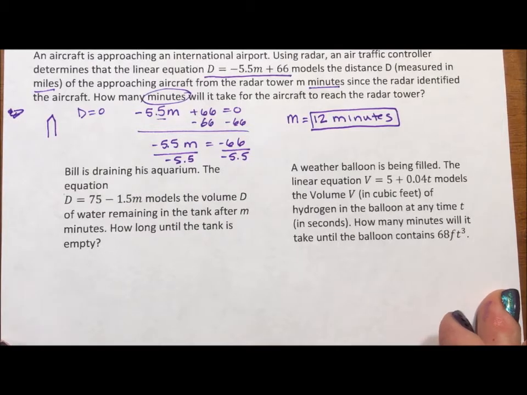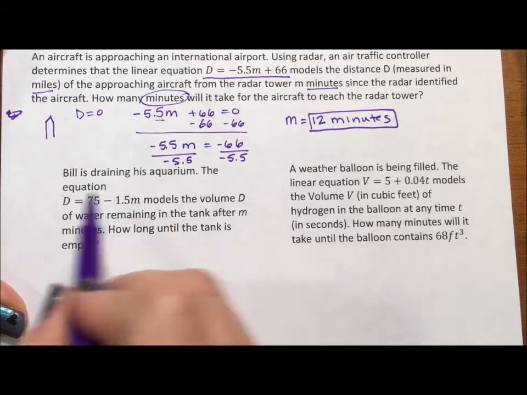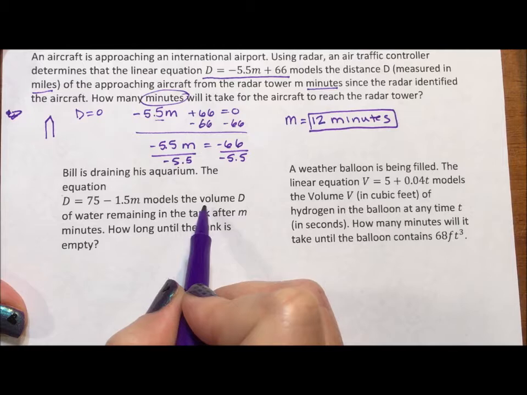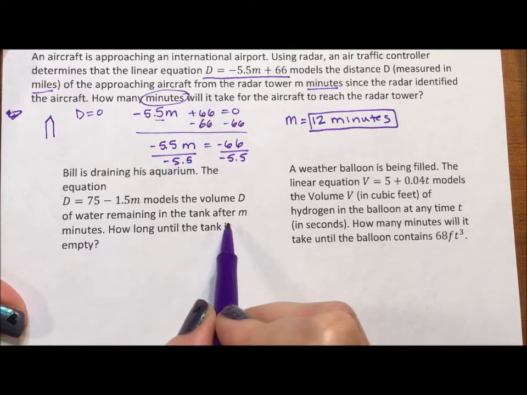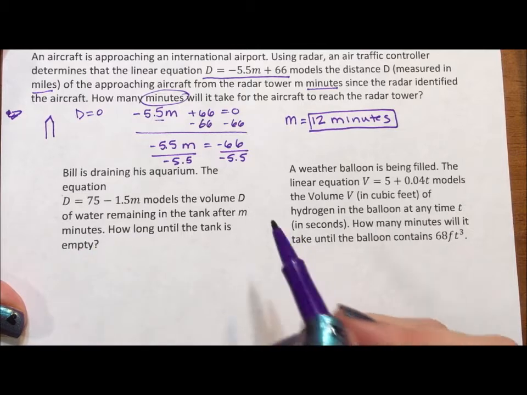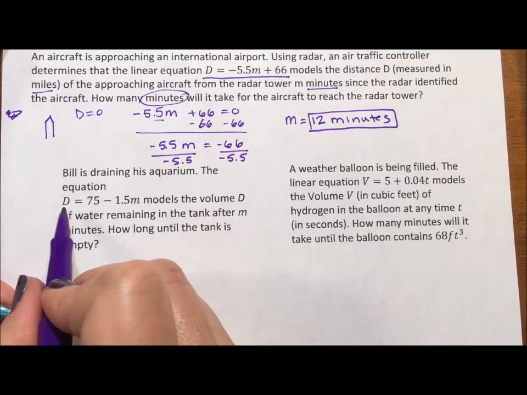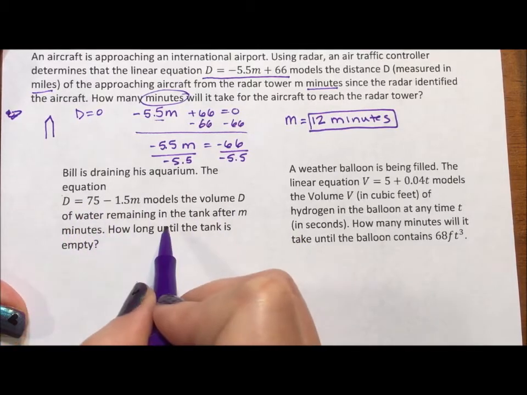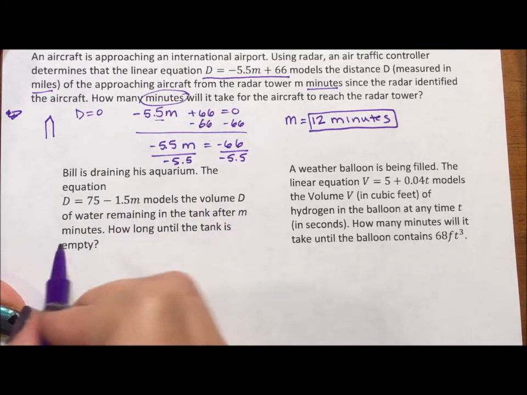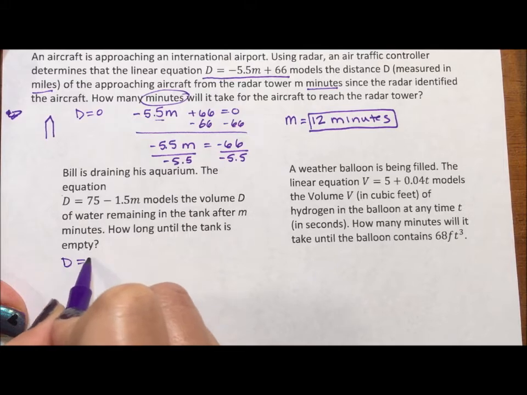Okay, next question. Bill is draining his aquarium. The equation d equals 75 minus 1.5 m models the volume d of water remaining in the tank after m minutes. How long until the tank is empty? Again, what we're looking for, d is the water remaining. So that's the volume. We want to know when the volume is 0. We want to know when d is equal to 0.